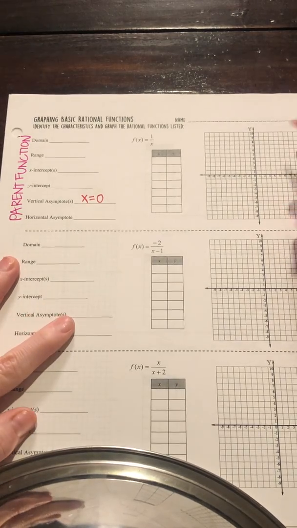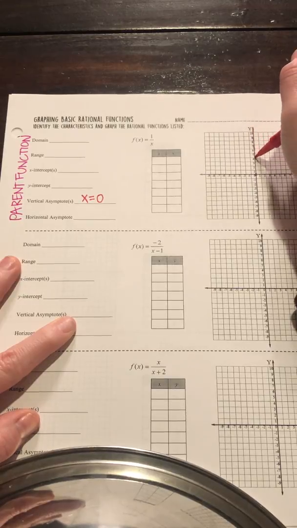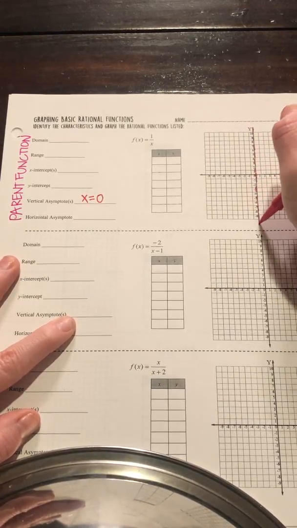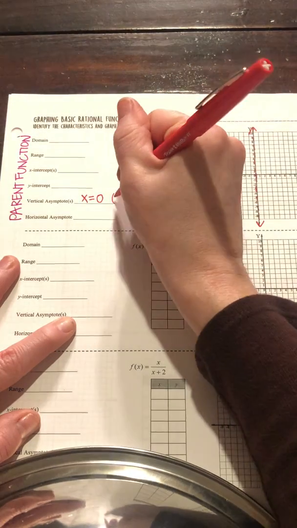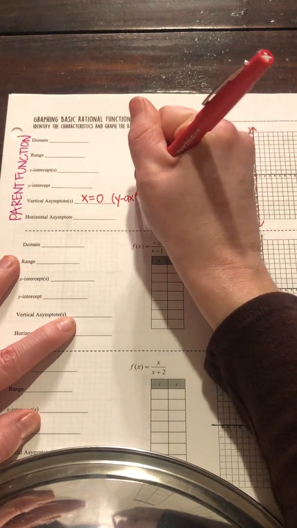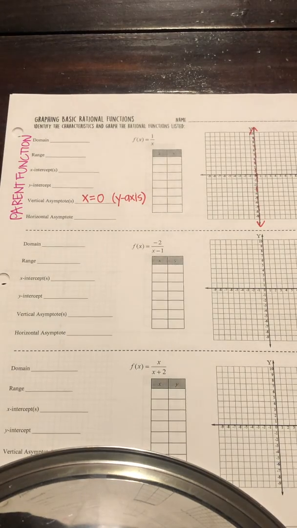So I'm going to come right here. X is 0 at the origin. And I know that that's going to be a vertical asymptote, so it's going to go up and down. And I want to make a note that this right here is technically the equation for my y-axis.